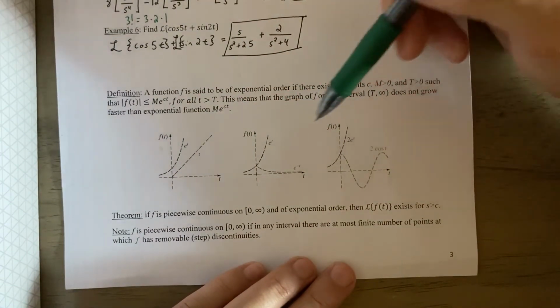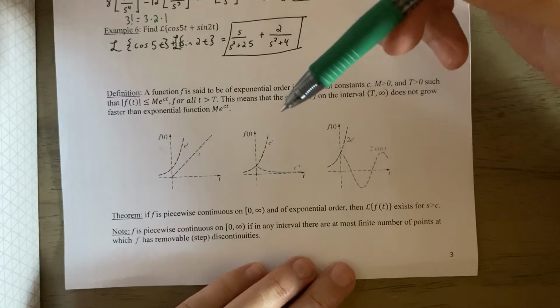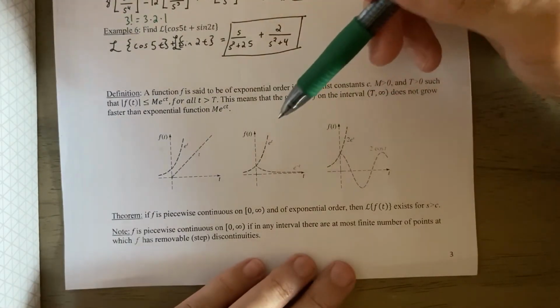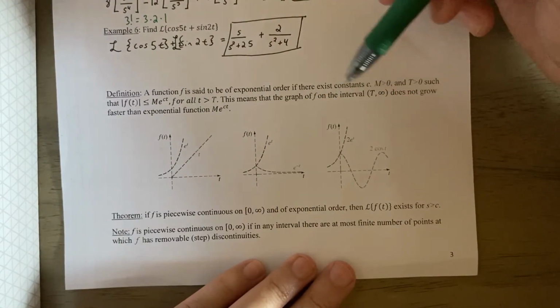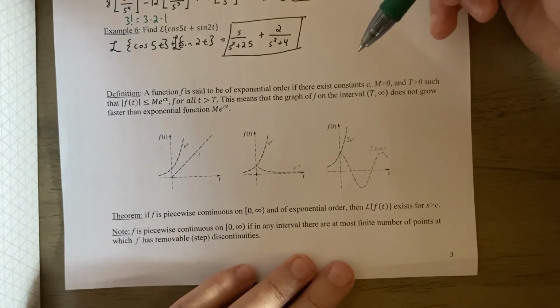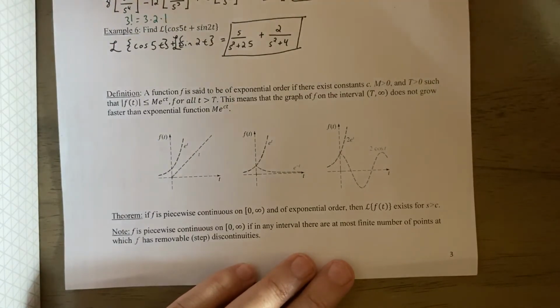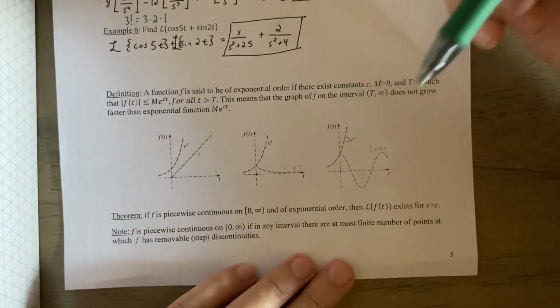I'm not going to give you any that you have to solve if it's not of exponential order, because you're not going to be able to do it, not with the method that I've shown.